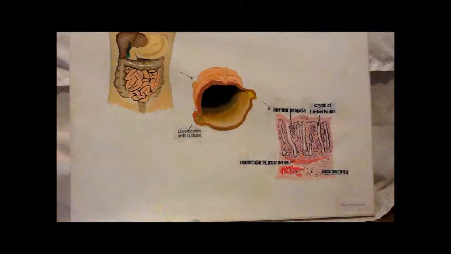Some more functions of the large intestine include absorbing water. It takes 24 to 30 hours to complete the digestive process. Further digestion or breaking down of nutrients does not take place here, but it helps by absorbing water and making the stool solid. The large intestine also helps in absorption of vitamins that normally live in the large intestine.